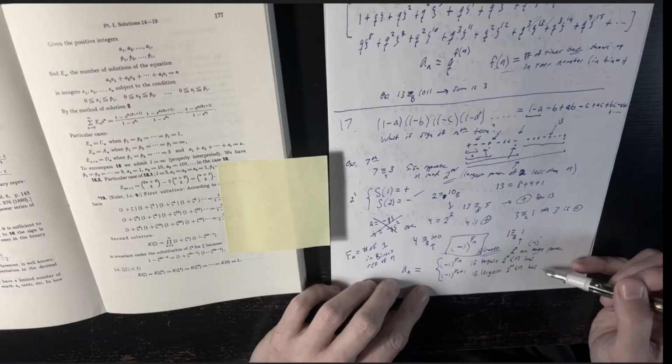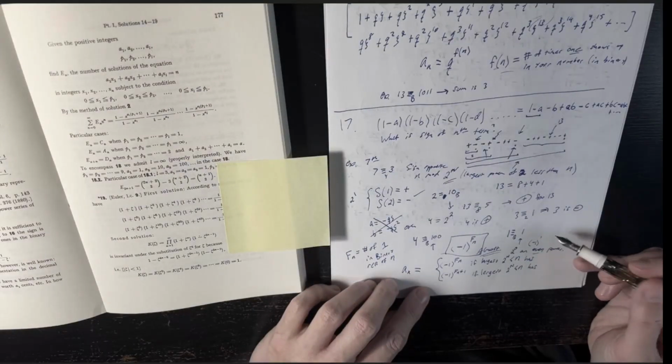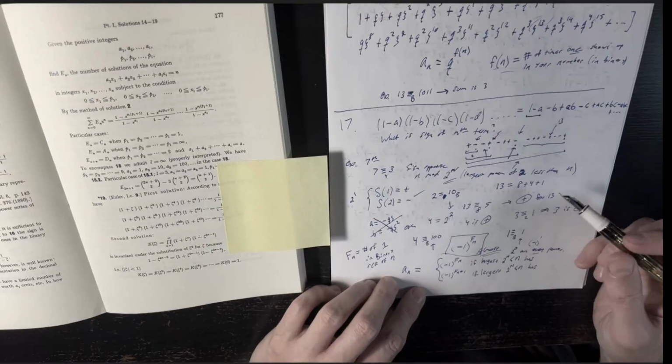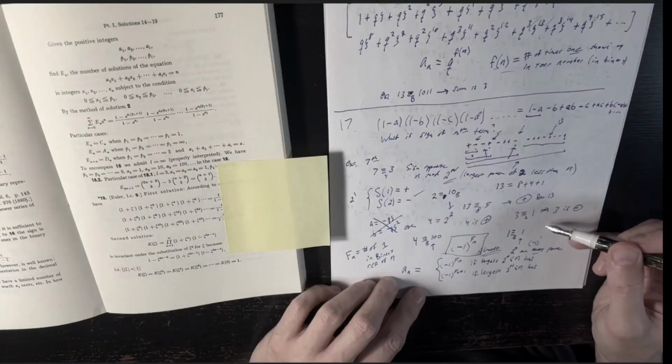So was I going to think this through and figure it out? I don't know, man. My brain is kind of melting from this problem at this point.